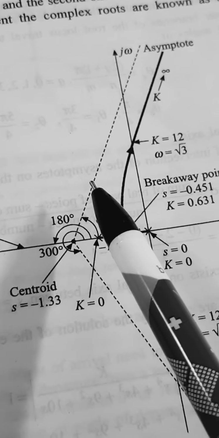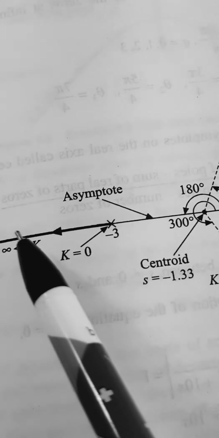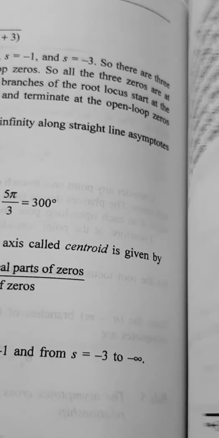So one asymptote, second asymptote. Here this asymptote overlaps with the real axis. So we are drawing the asymptotes. That is the fourth rule.